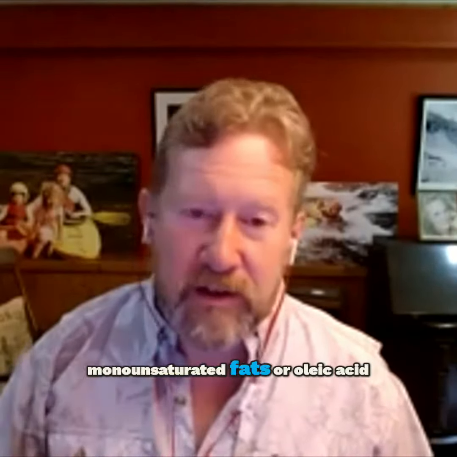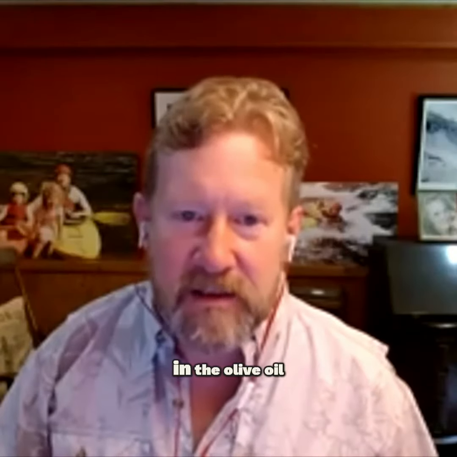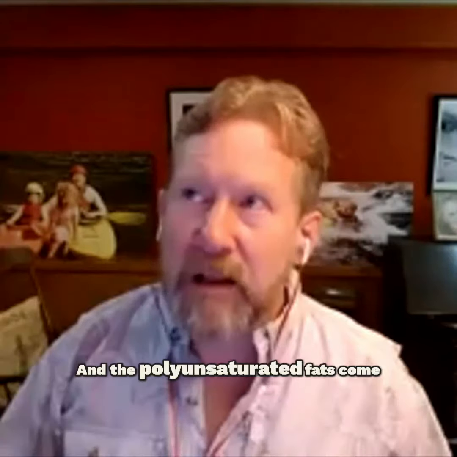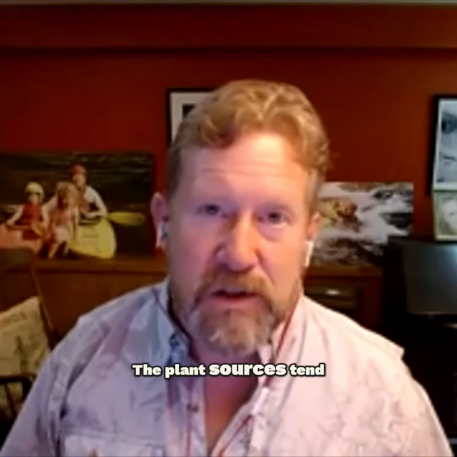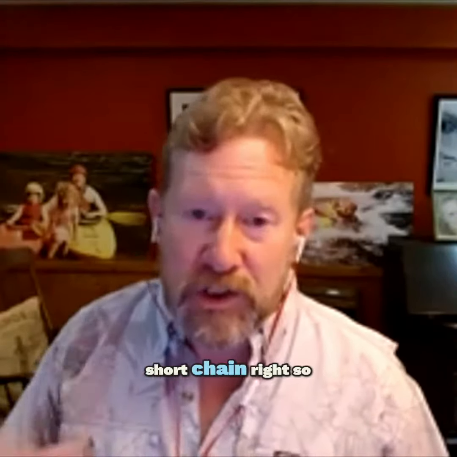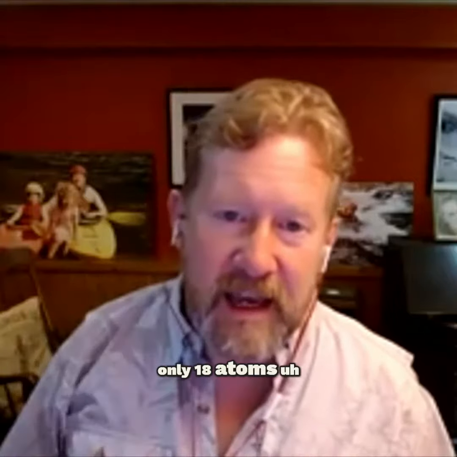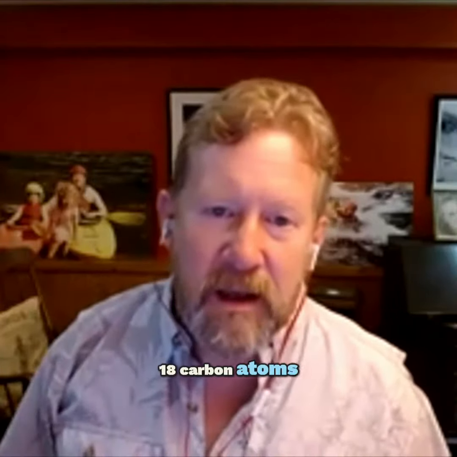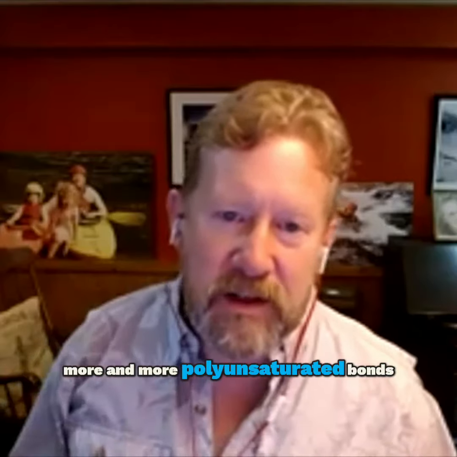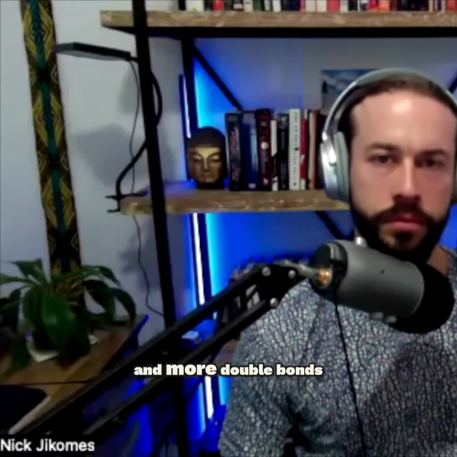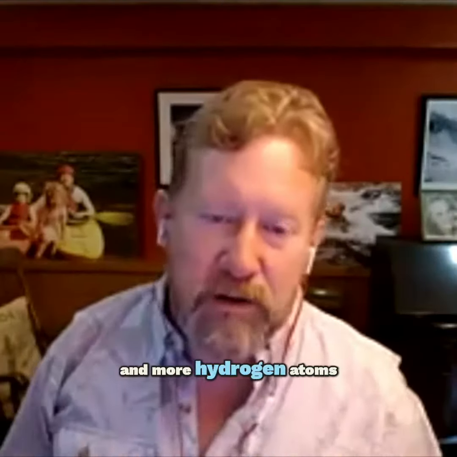So, monounsaturated fats are oleic acid, commonly the one that's in olive oil. And the polyunsaturated fats come from animal and plant sources. The plant sources tend to be short chain, right? So only 18 carbon atoms. The animal sources tend to be longer than that. And as they get longer, they tend to have more and more polyunsaturated bonds, or more and more double bonds, missing more and more hydrogen atoms.